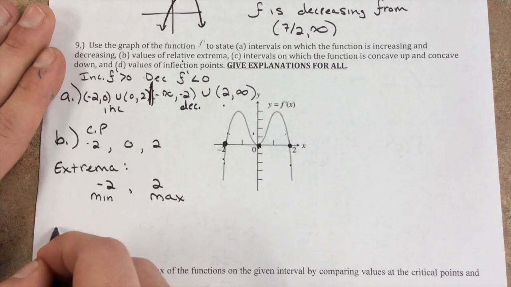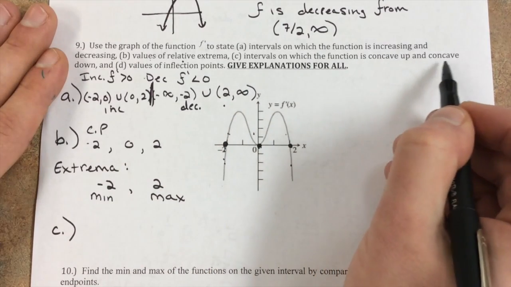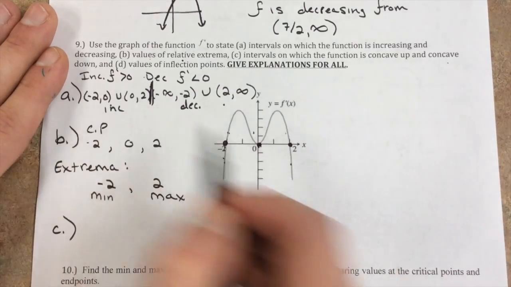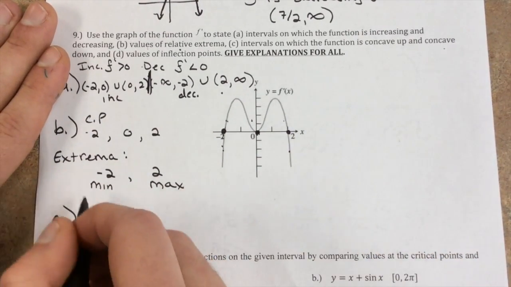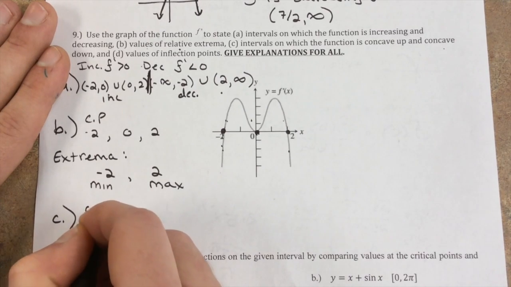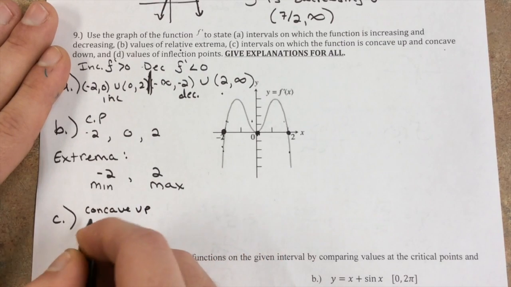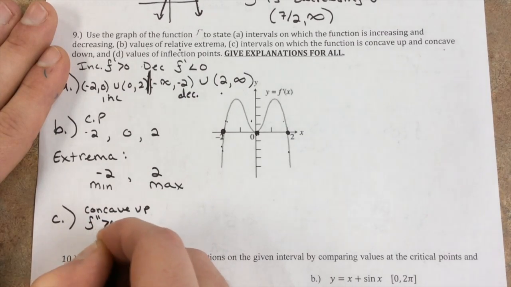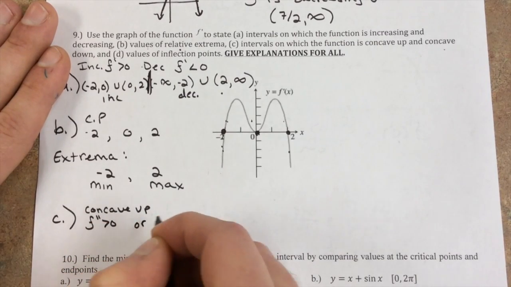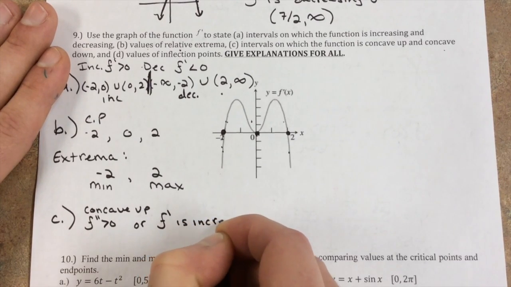So how about C? Intervals on which the function is concave up and concave down. So in order for this to be true, for concave up, I want to know where f double prime is positive, or where f prime is increasing.